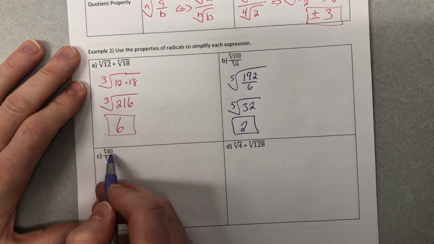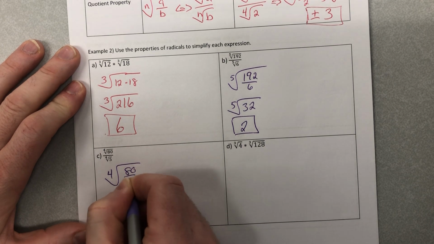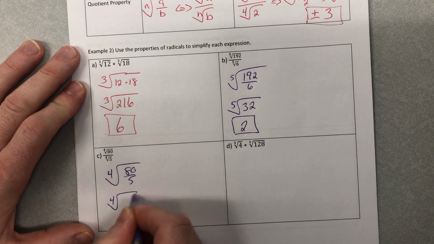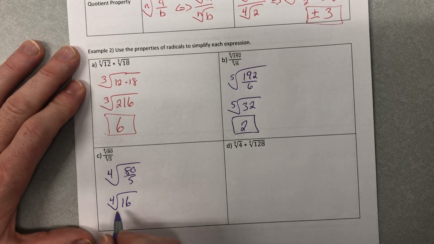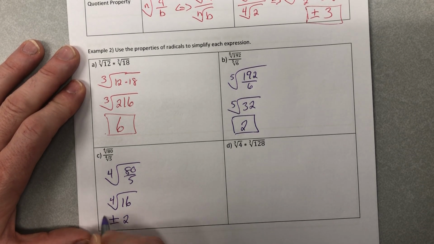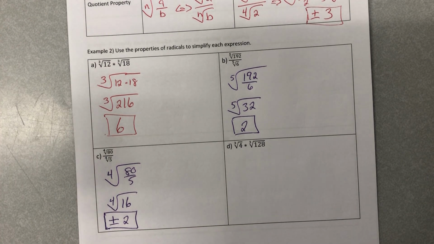Okay? All right, same thing with C. We don't know the 4th root of 80. We don't know the 4th root of 5. But if we do 80 divided by 5, it's going to be 16. Do we know the 4th root of 16? Yes. It's 2. But because we're doing an even root, we need the plus or minus there.